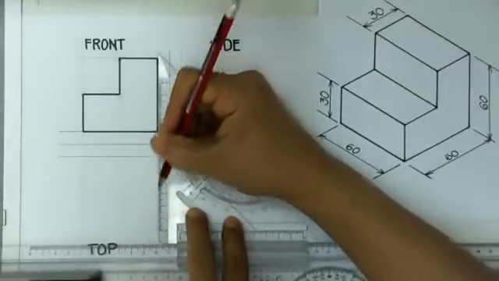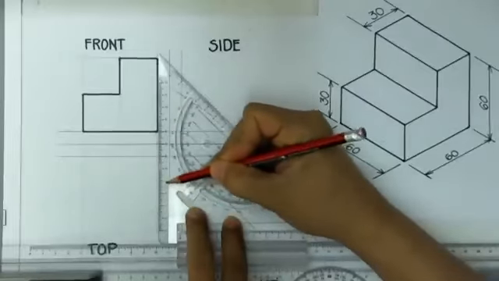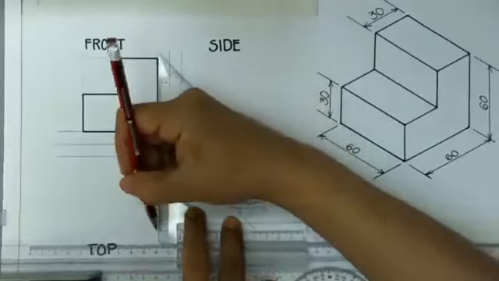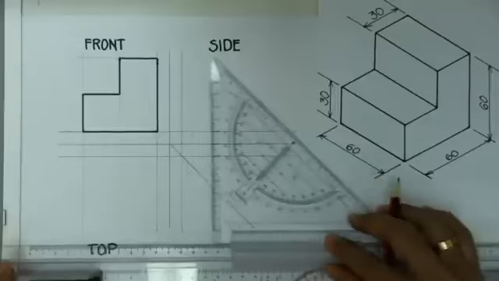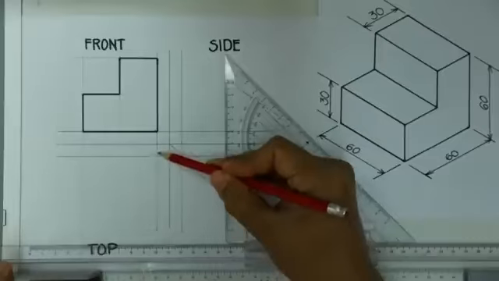This is 0, 10, 20, 30, 40, 50, and 60 millimeters. So I will mark my 60 millimeters here. From here up to here is 60 millimeters.